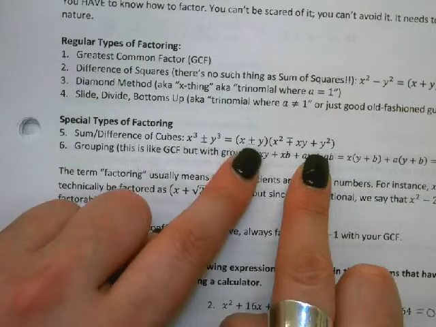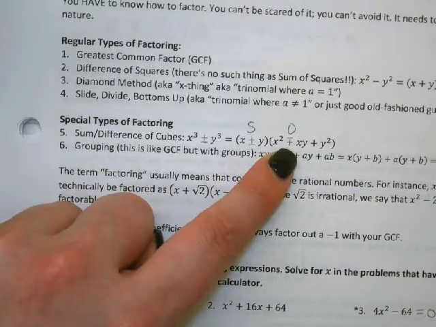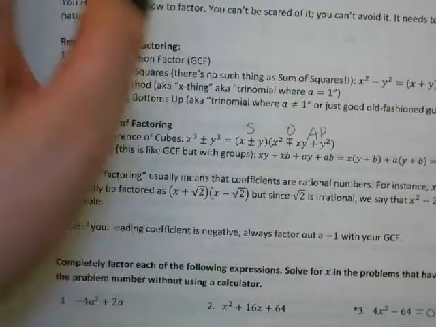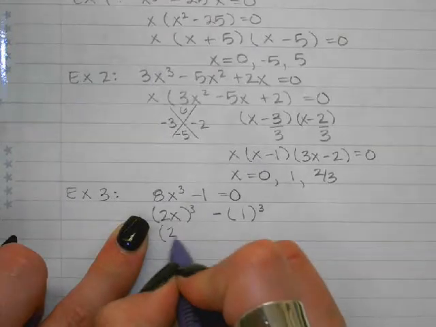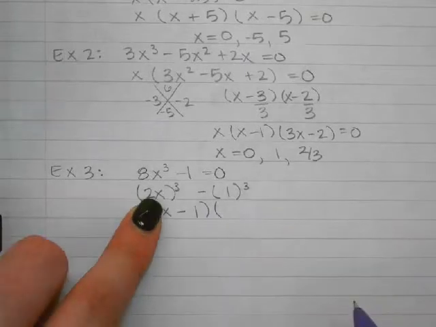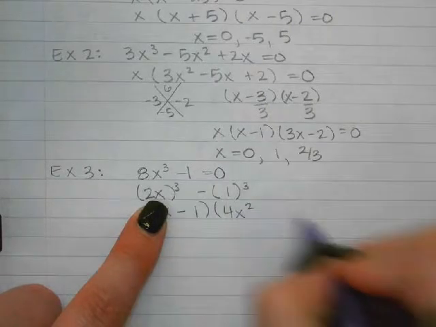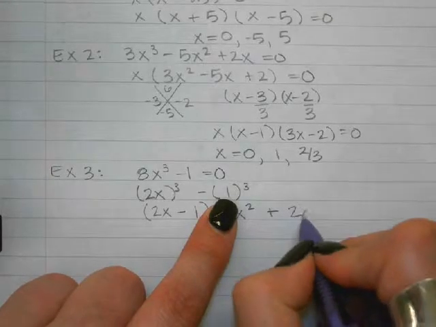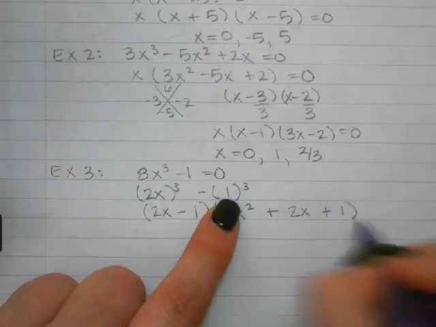There's a little acronym to remember that. We say that this one is the same sign, this one is the opposite sign, and this one is always positive. So you just have to remember SOAP. So if I follow the pattern, I have the first term, same sign, second term, and then I have the first term squared, so 2x times 2x is 4x squared, and then opposite sign, and then first term times second term, and then always positive, and then last term squared.